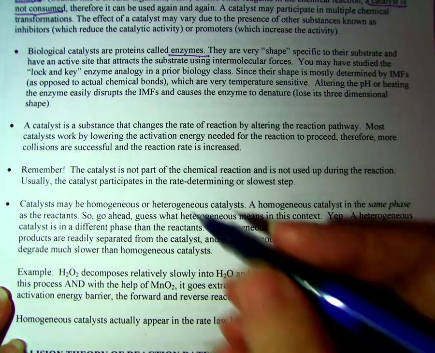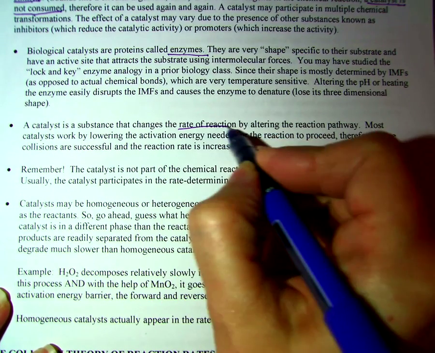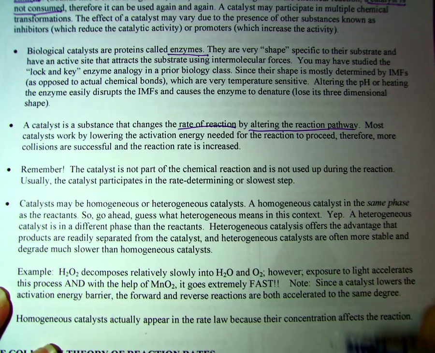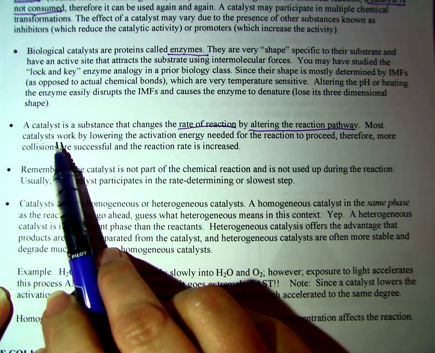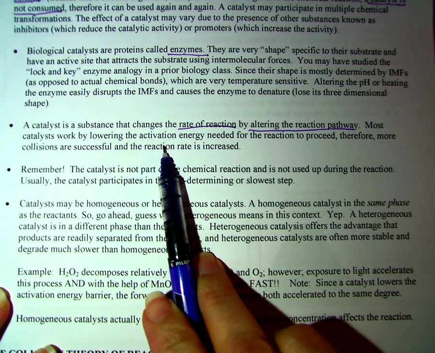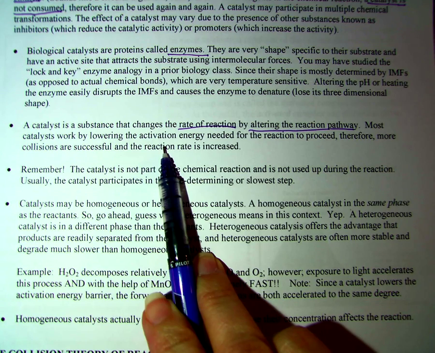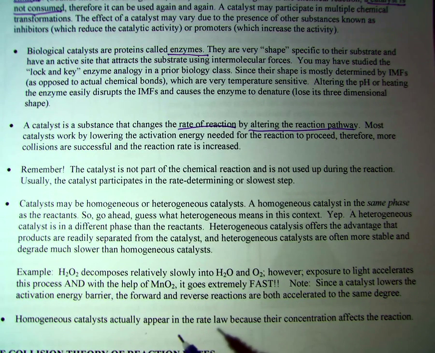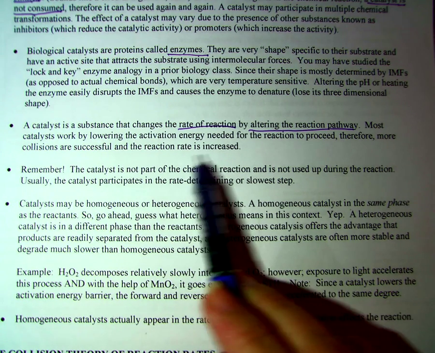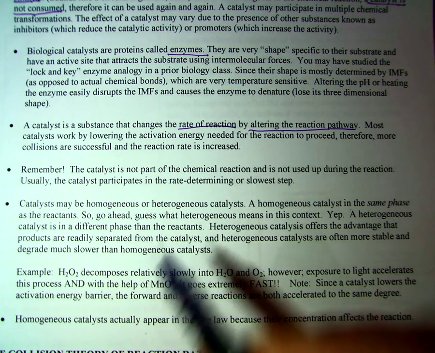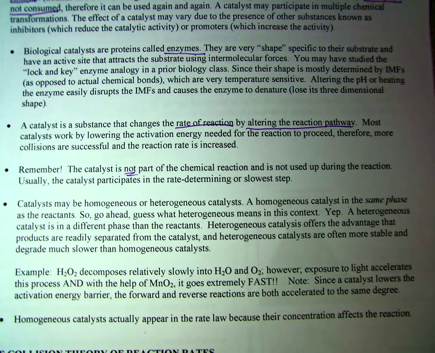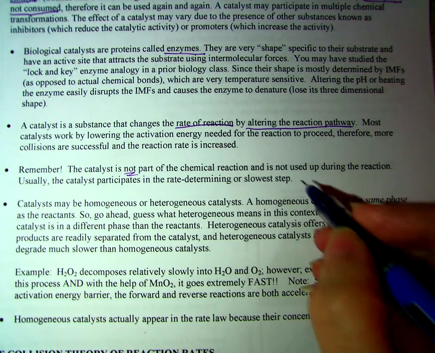A catalyst is a substance that changes the rate of reaction by altering the reaction pathway. Some catalysts work by lowering the activation energy, which allows more collisions to be successful, and the reaction rate is increased. The catalyst is not part of the chemical reaction, and it's not used up.